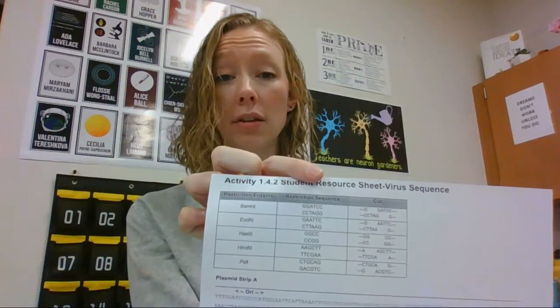Next to the name, so there's hundreds, thousands of different enzymes that exist. These are their names. Usually it has to do with a particular bacteria or virus that they come from. So there's one called BamHI, EcoRI, HaeIII, HindIII, and PstI. Those are the ones that we're going to be using today. And then next to it, it says the specific sequence that they're looking for.